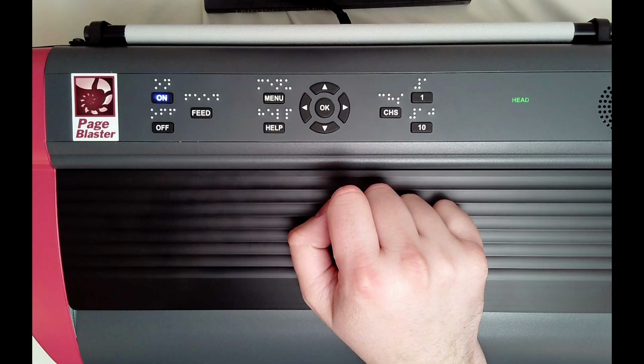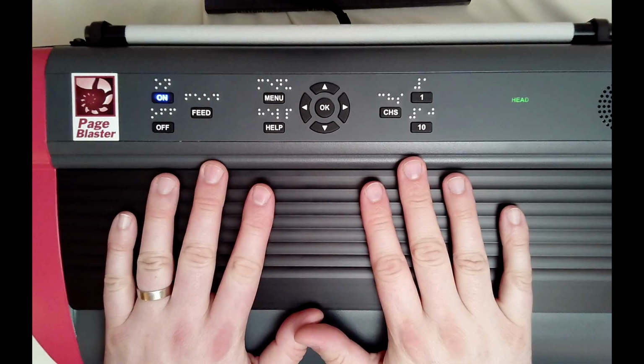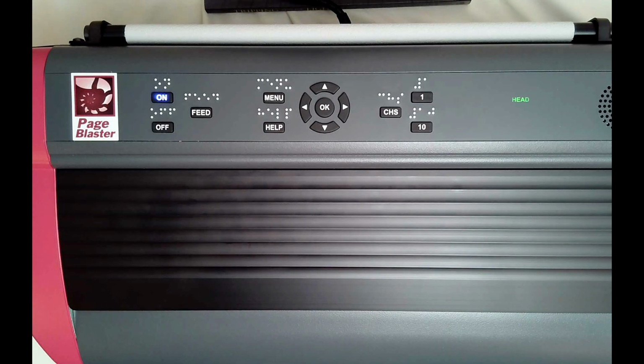Save settings. Layout 1. Close menu mode. And there we are. It said it saved our settings to layout 1, which again, if you recall, is the profile we're actively using, or layout we're actively using right now, which is wonderful. Now our paper size is set to 11.5 by 11, and we're ready to go.